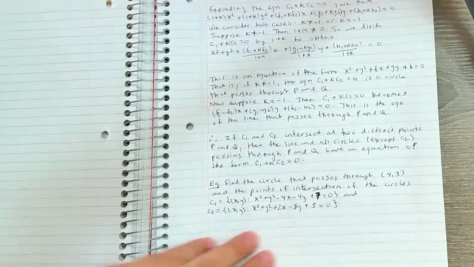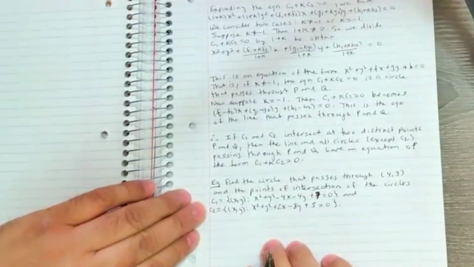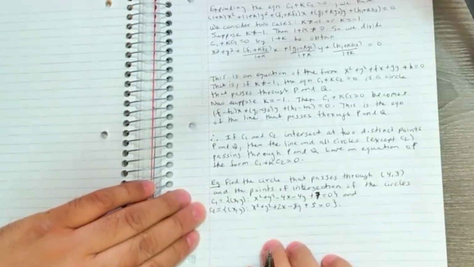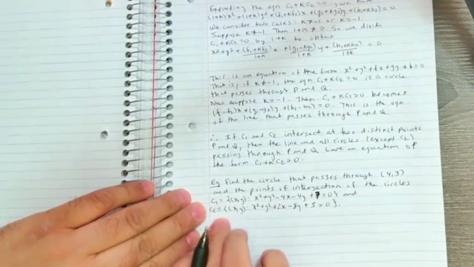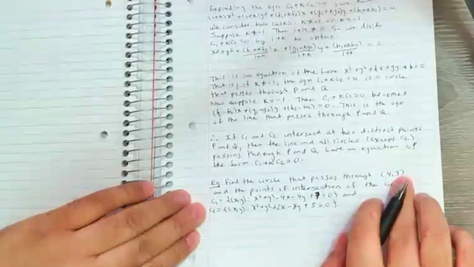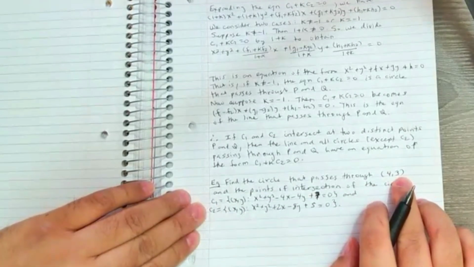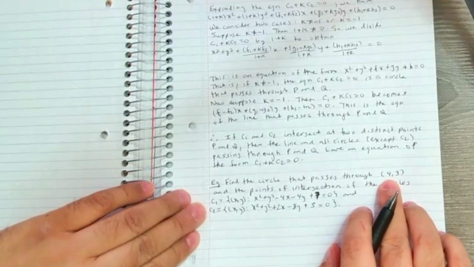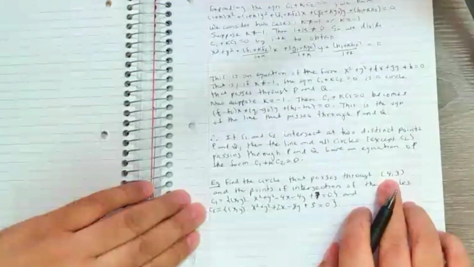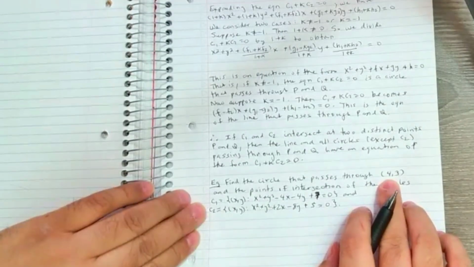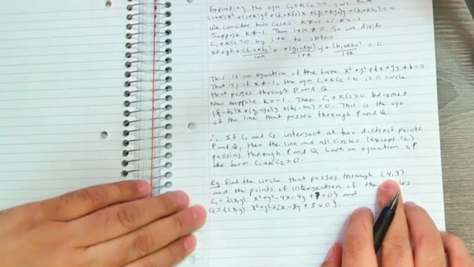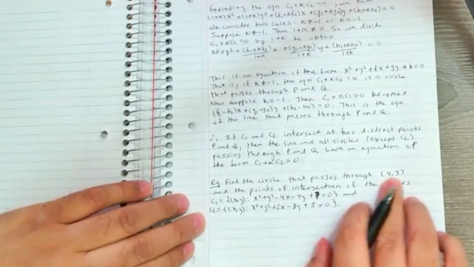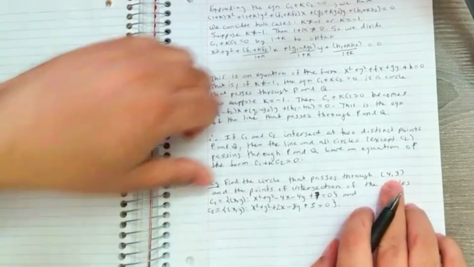This is the same two circles from the previous example. So in this example, we're trying to find a circle that passes through the points of intersection of two circles in addition to passing through a third point. And since we know that this third point must be on that circle, it must satisfy the equation C1 plus k times C2 is equal to 0. And so let's plug in this point.